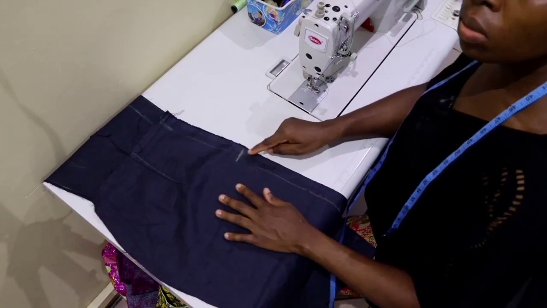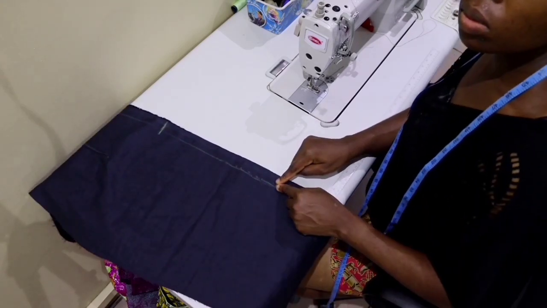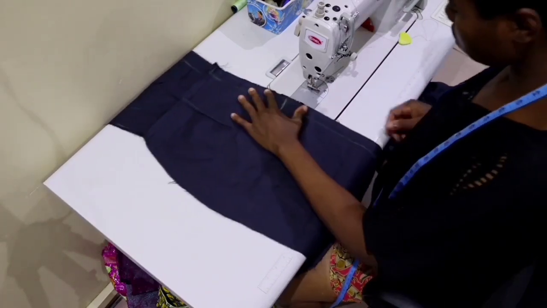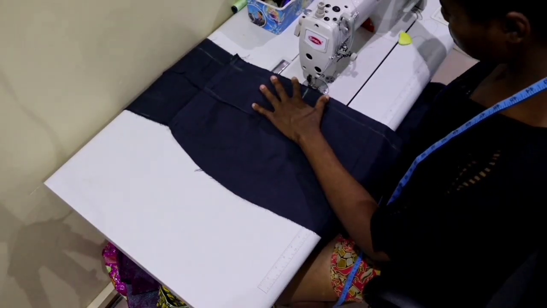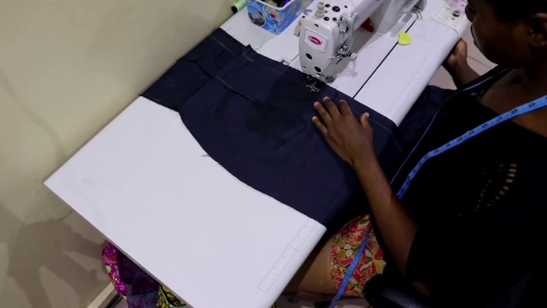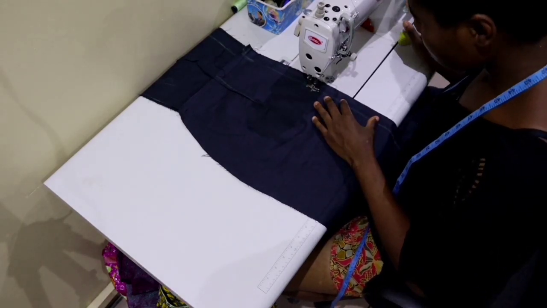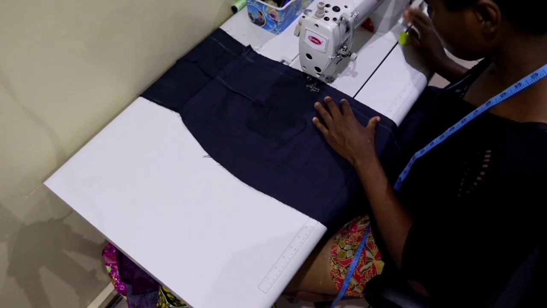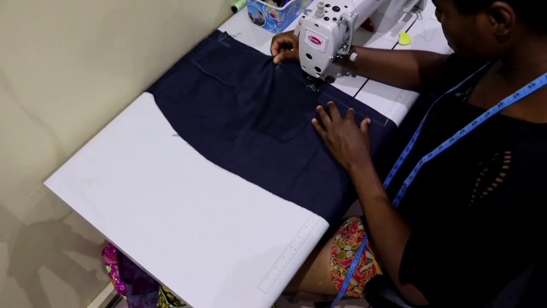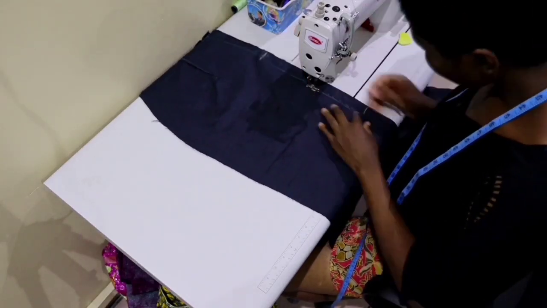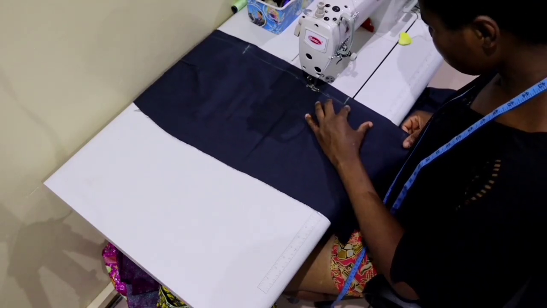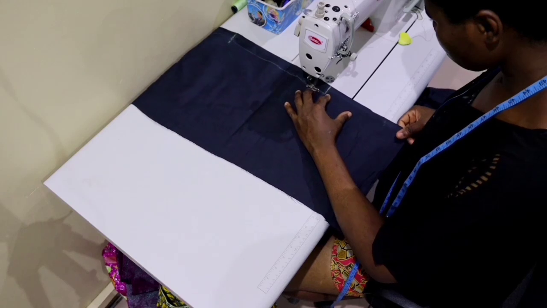So from this point now, on your zip allowance, you stitch it down to where you have the marking for the back slit. You know, we make a point at the place we want the slit to start from. So starting from this point now, you stitch it down all the way to the starting point of the slit. Make sure as you sew, everything is on the same line.